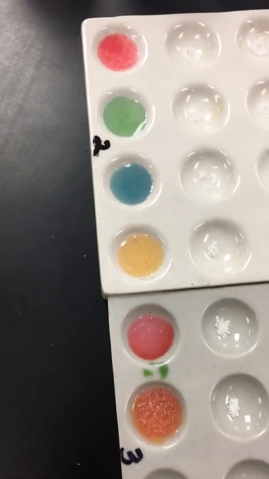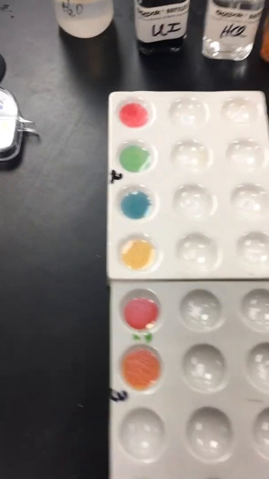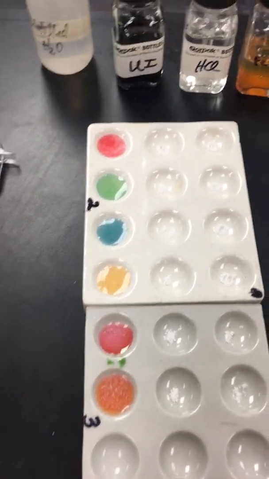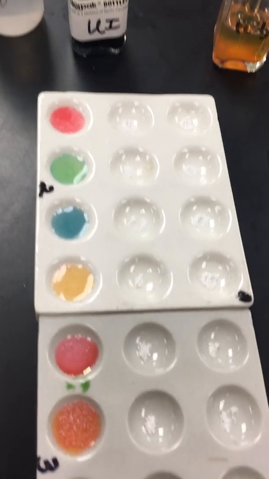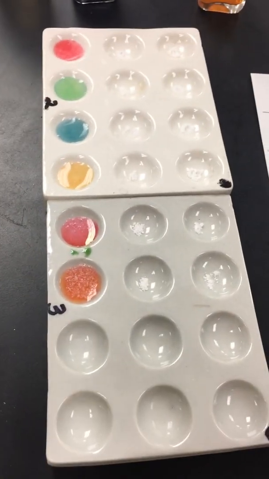All right, so there's the universal indicator test. So next is the hydrochloric acid test. So we have hydrochloric acid. We're going to add it to the second column.